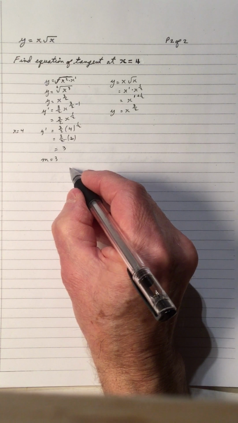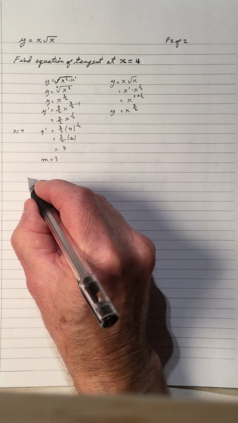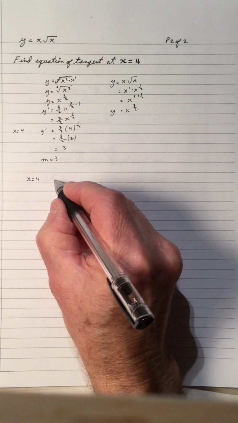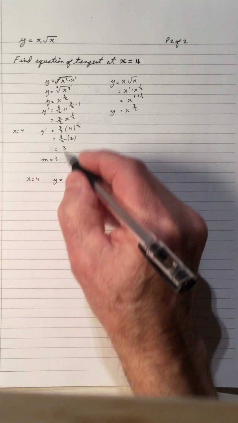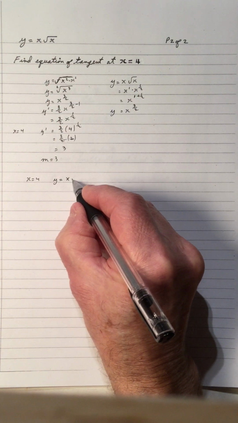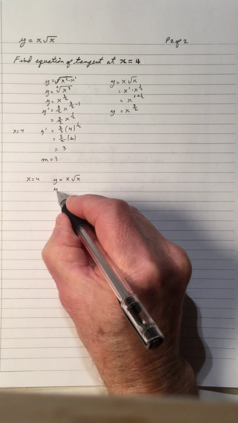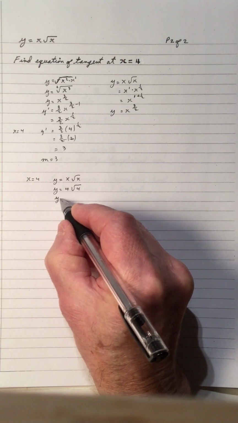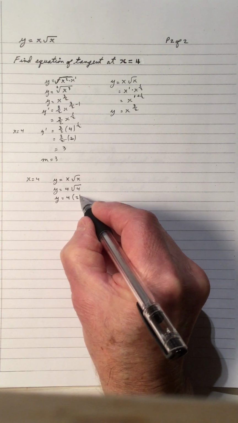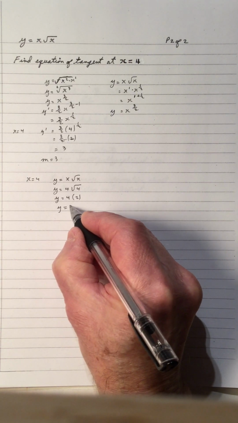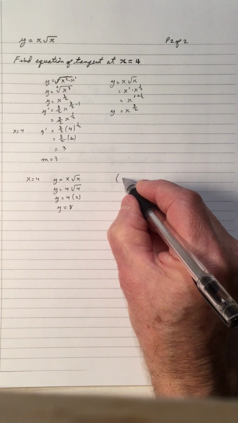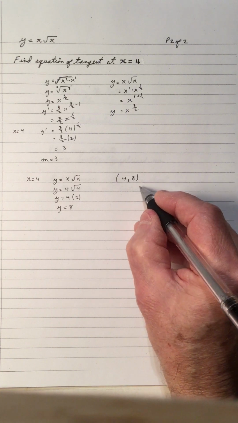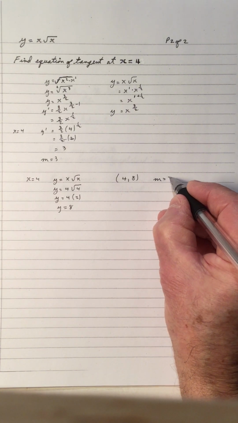Now, for this point, we have x equal to 4. So what is the value of y? Let's go back to the initial equation, x root x. So x is 4, so we get 4 square root 4. The square root of 4 is 2, so y is 8. So when x is 4, y is 8. And we have a slope of 3.